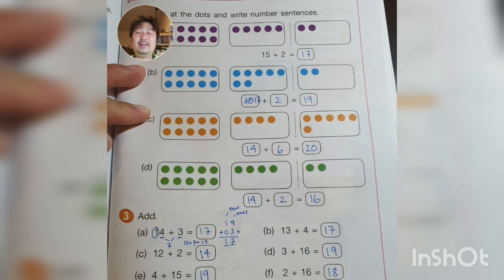And lastly, F, 2 plus 16. So start by separating the ones and the tens from the number 16. You get 1 ten and you get 6 ones. Then you add the ones together. 6 ones plus 2 ones equals 8 ones. And then you add the 10. So 8 ones, basically 8 plus 1 ten. So 8 plus 10, 18.